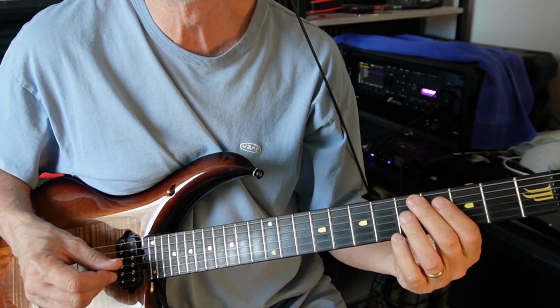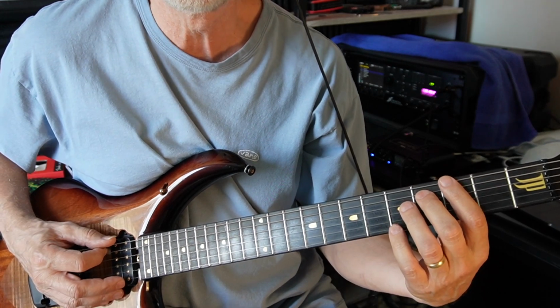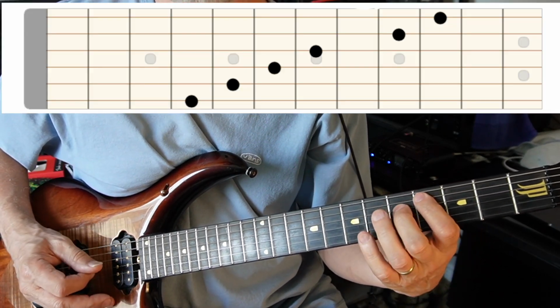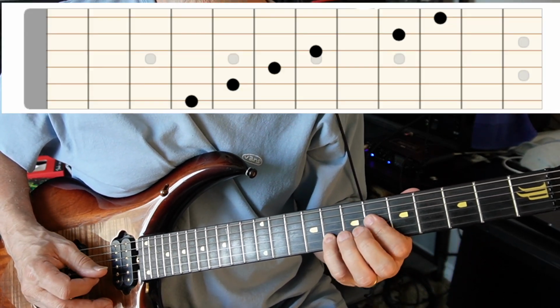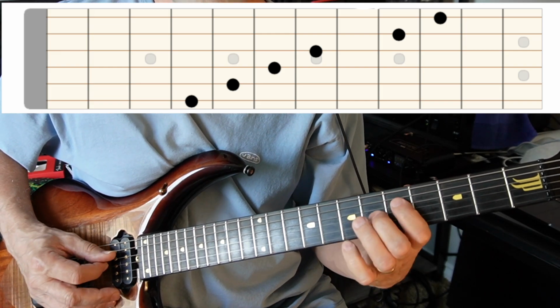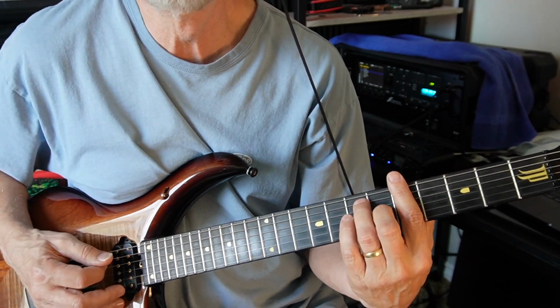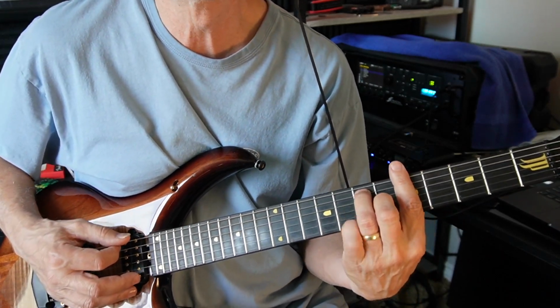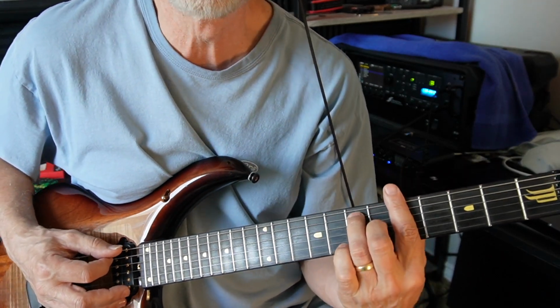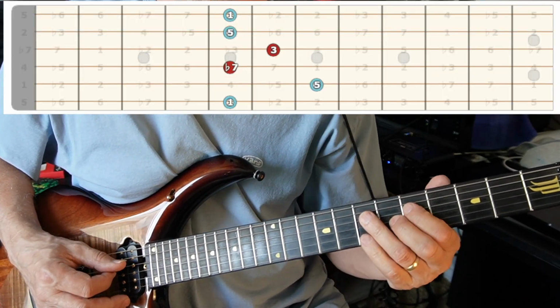For adjacent strings, the tritones across the neck are this. You'll see a tritone if you play a dominant seventh chord. Say you've got a dominant seventh bar chord, the tritone is right there.